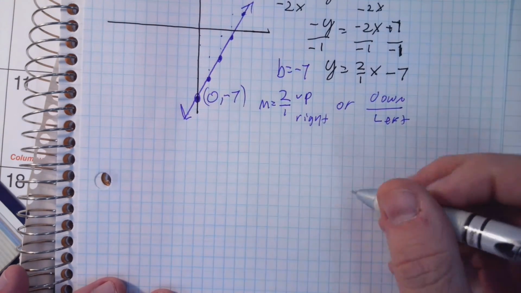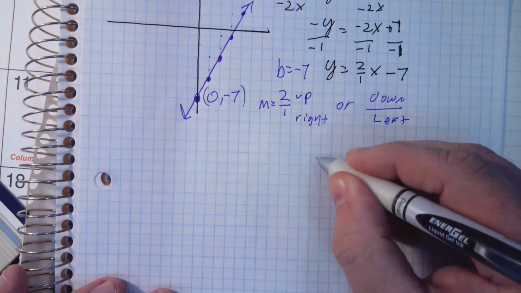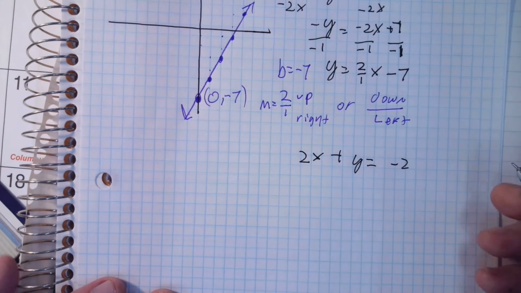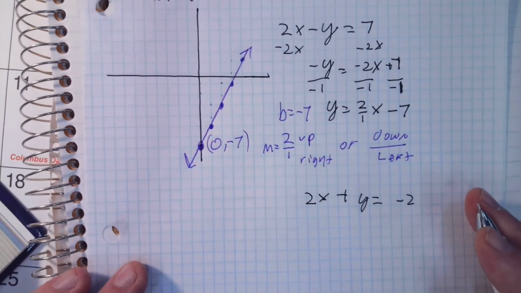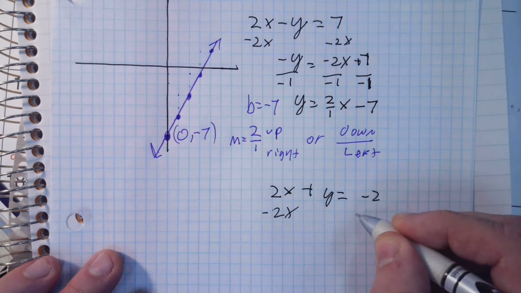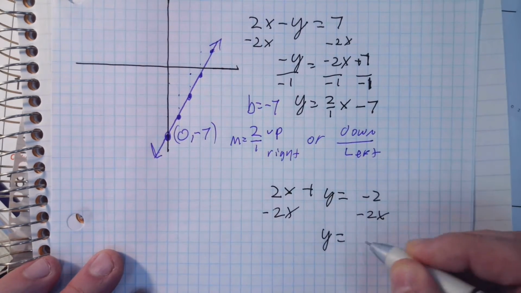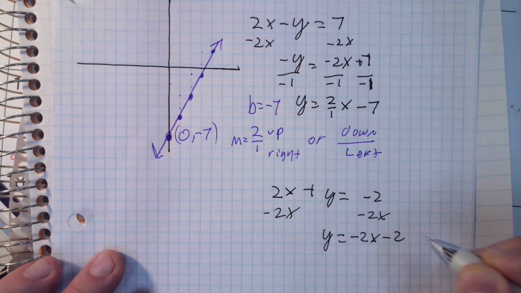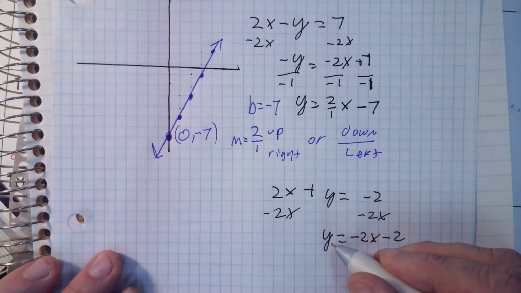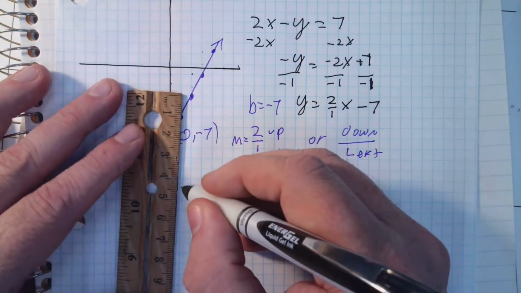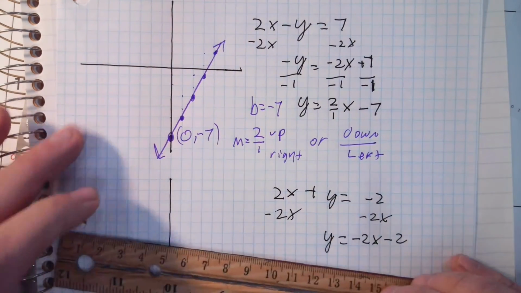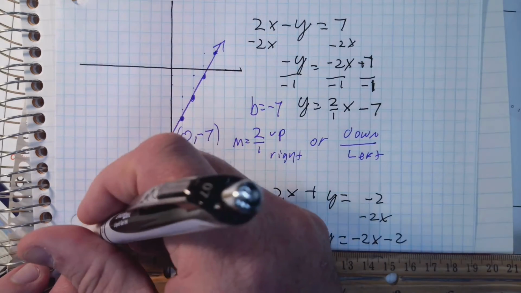Your second one looked like this, 2x plus y equals -2. This one's even easier. Let me get this straight. This is even easier because it's just one step. Positive y, so that's it. So let's look and see what this graph looks like. It's very similar.